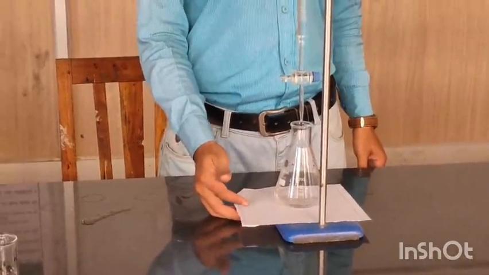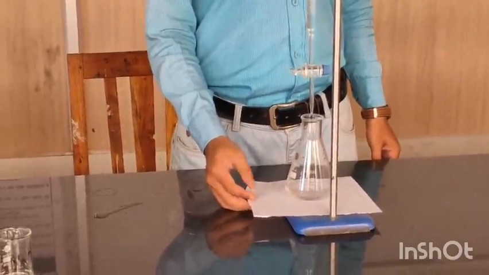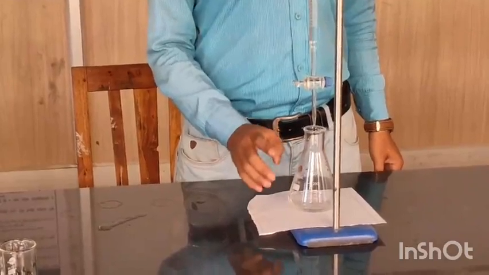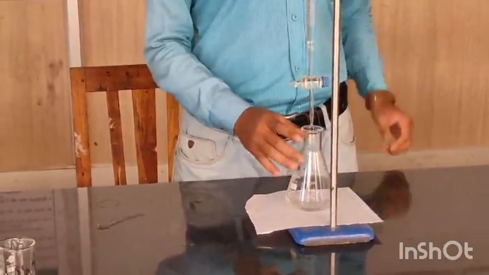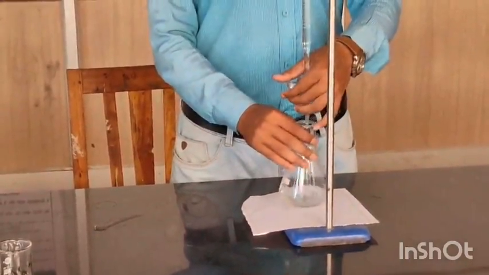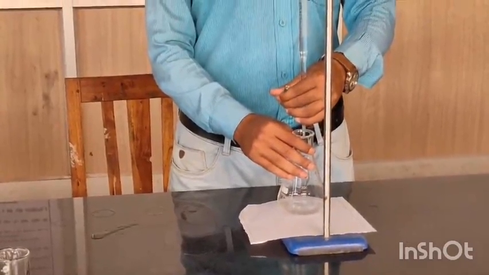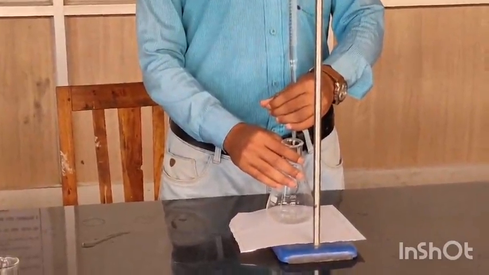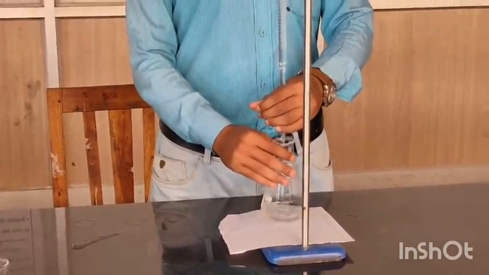This paper is basically used to view the prominent color. The color change will be prominent because the reflection will be better. So the color change will be easily detectable to your eye.